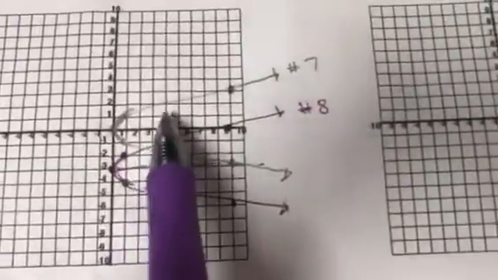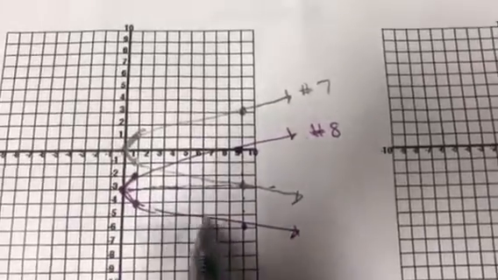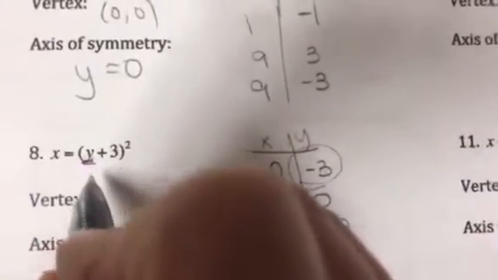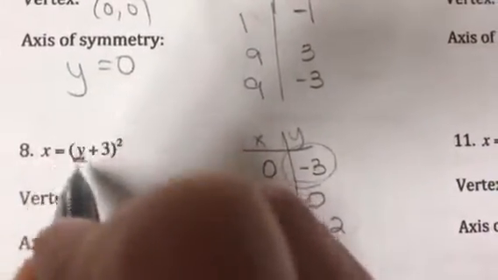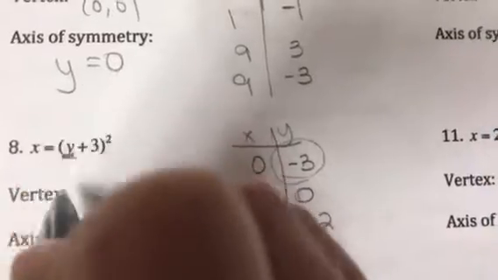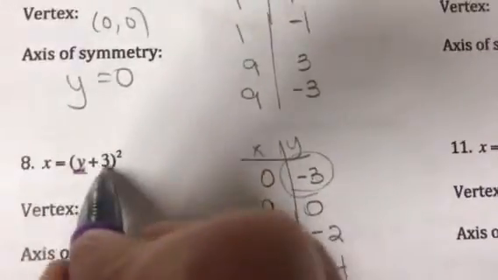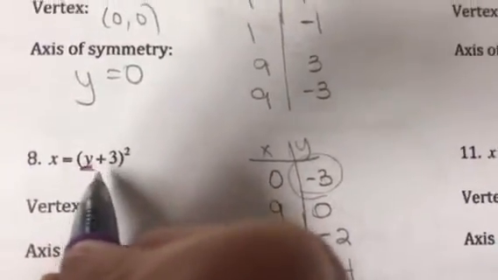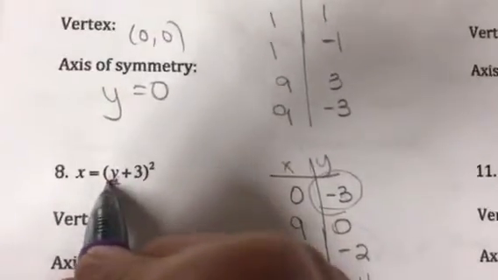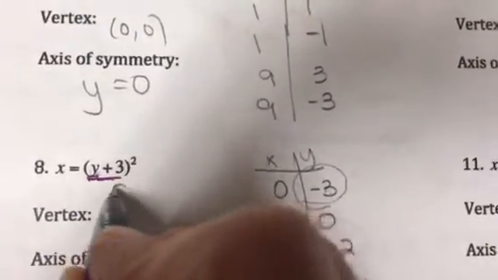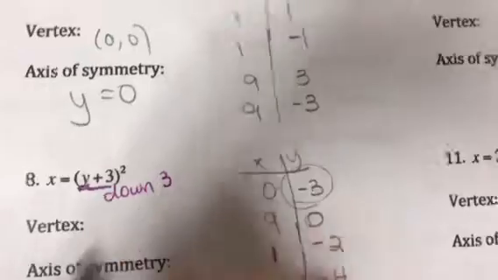So look, here's my original one, and it went down 3. I know, crazy. Remember why the y-axis goes up and down? So if it messes with your y, it is going to affect it vertically. And because it's on the inside, it messes with your mind. You would think it would go up 3, but it does the opposite. This makes it go down 3. So I want you to be real careful.